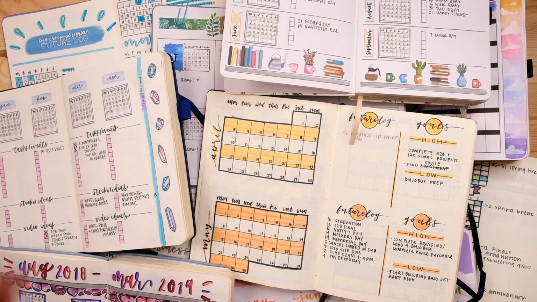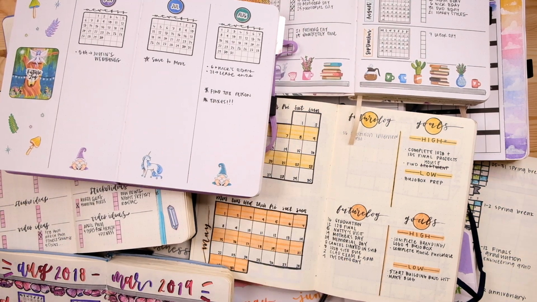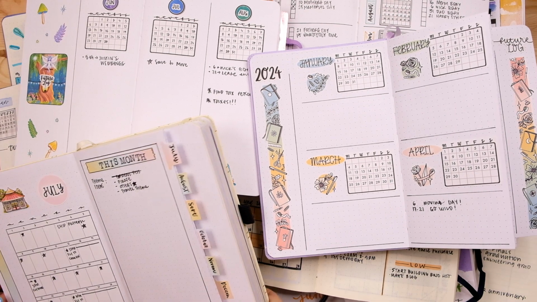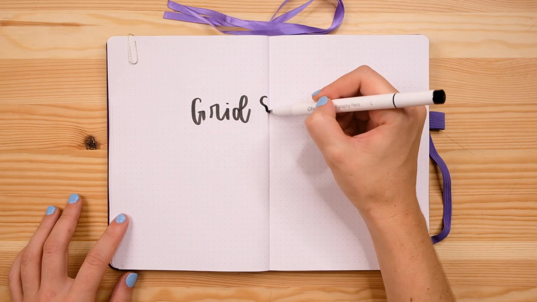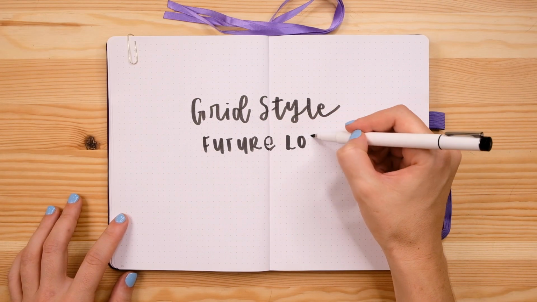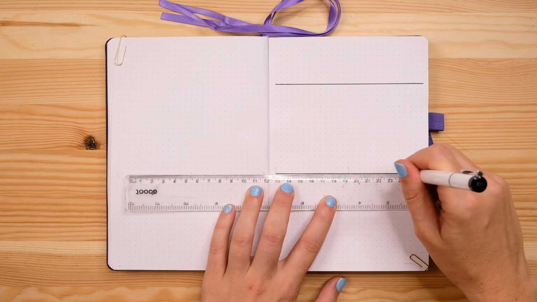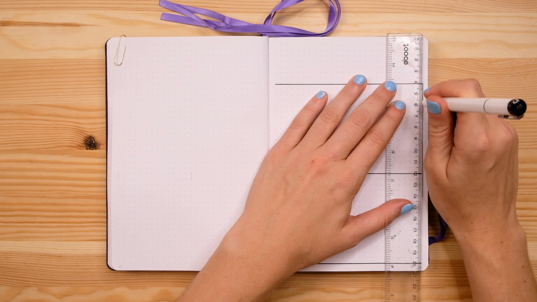So today, I'm going to be showing you 5 distinct types of future logs, and we're going to go in order from layouts that give you the least amount of space to layouts that give you the most amount of space. So starting with style number 1, this is the grid style future log. This grid style future log is going to have room for 8 months of future planning on a single spread.